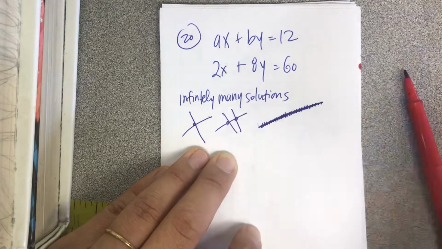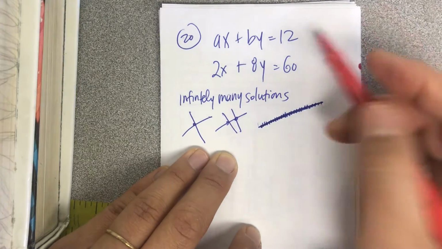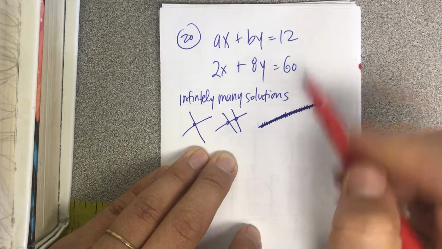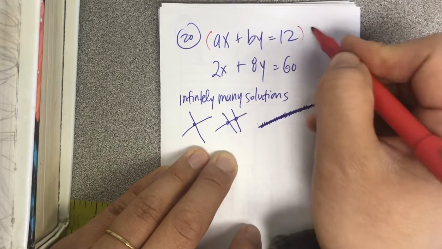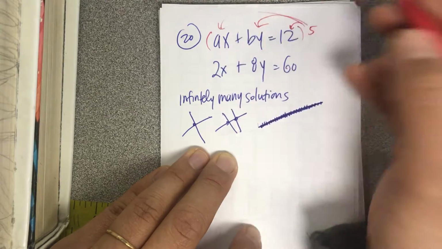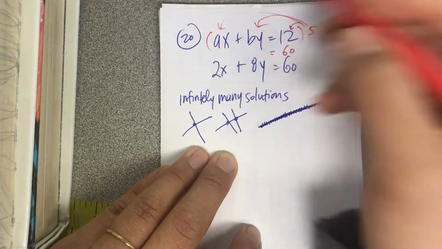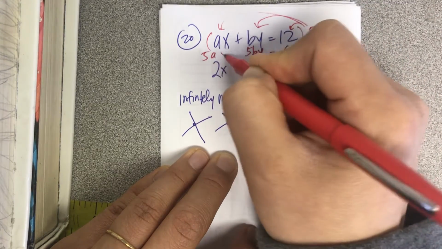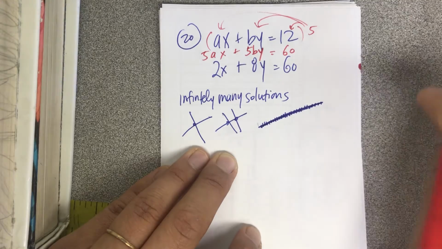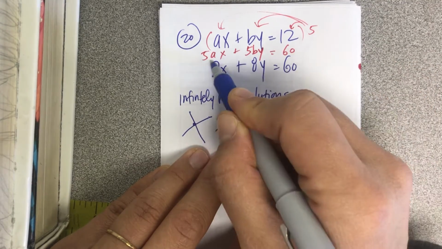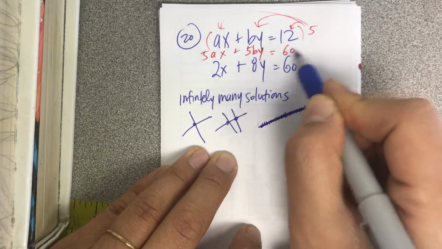So if that equals to that, let's make it look like it, so that it makes it easier. So how could we make the 12 look like the 60? You could multiply this whole thing by 5, okay? If you distribute that, I'm going to do that. So that's going to be 60. This is going to be 5by. This is going to be 5ax. Okay? Now that I know that 60 is that, 60 is that, this and this are equal to each other. You see? Because they're equal to 60.